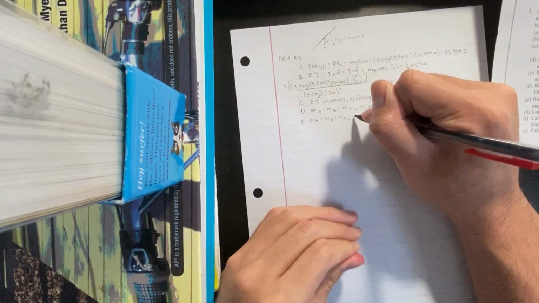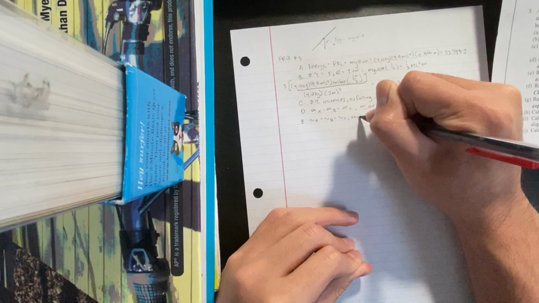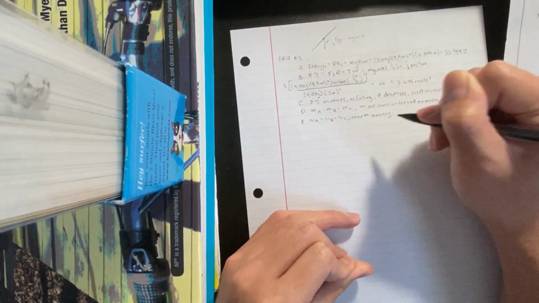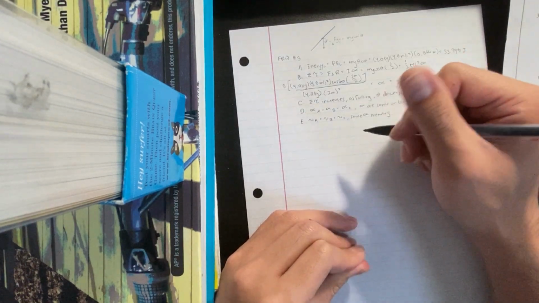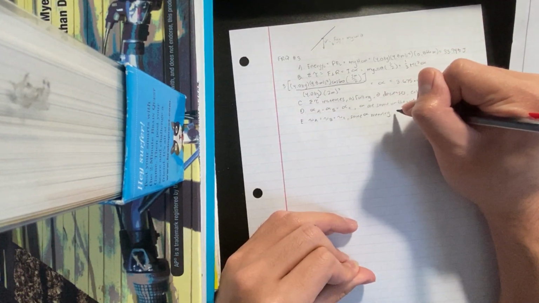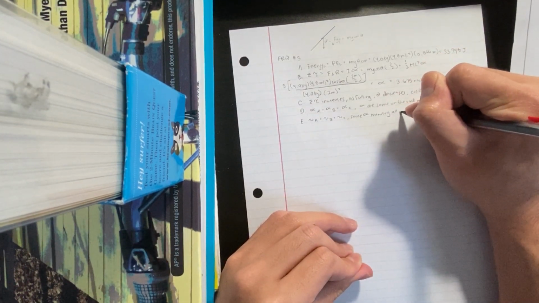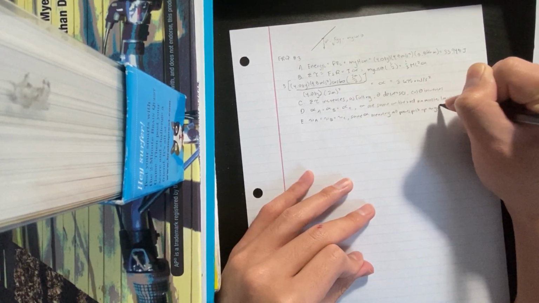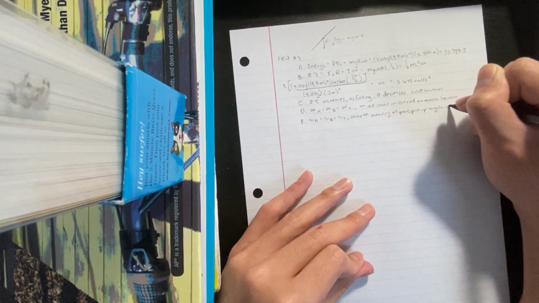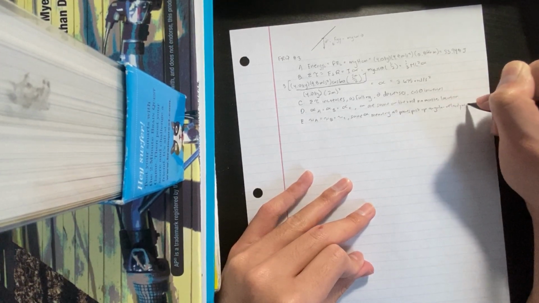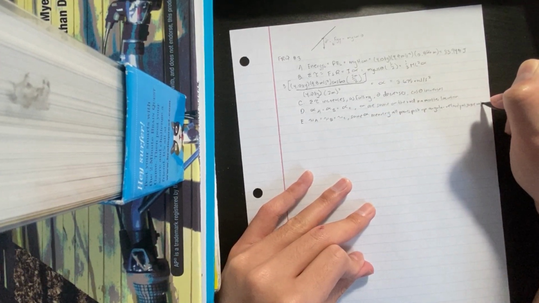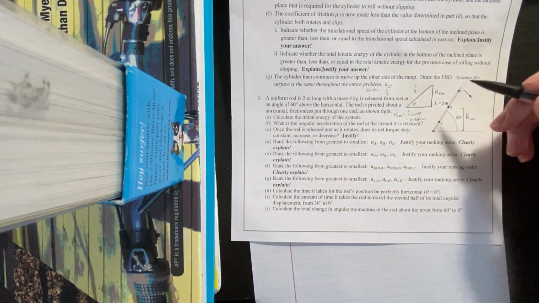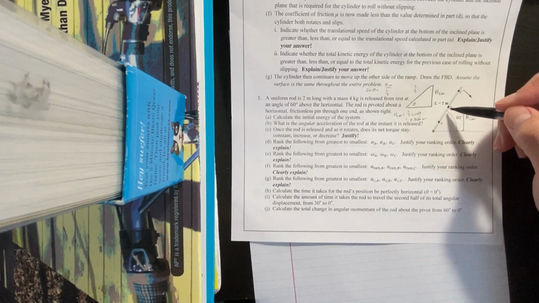This is because since all of the points on the beam have the same alpha, that means all points pick up angular velocity at the same rate. So all the omegas are going to be the same because all of the omegas are increasing at the same rate throughout the rod.